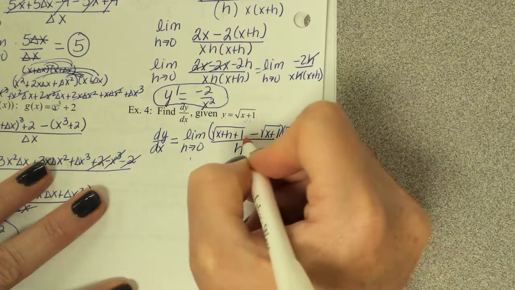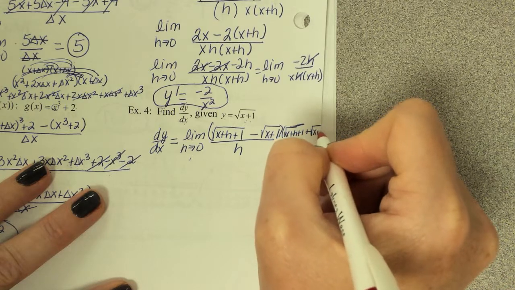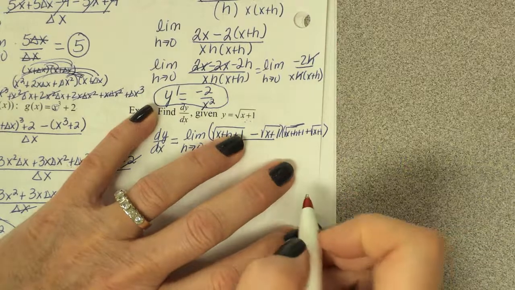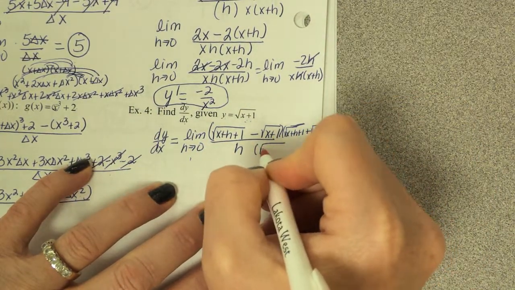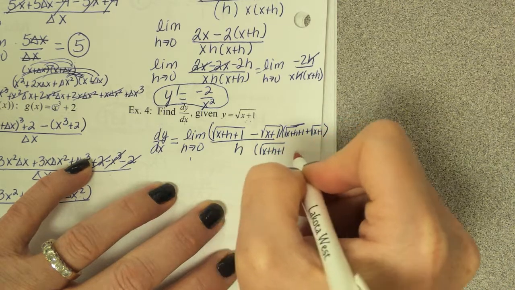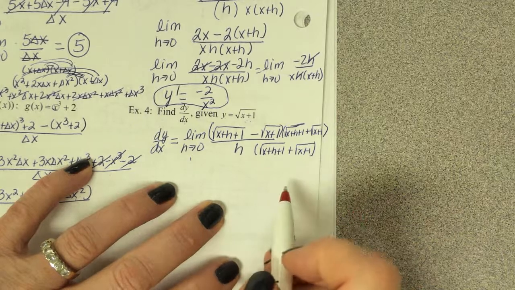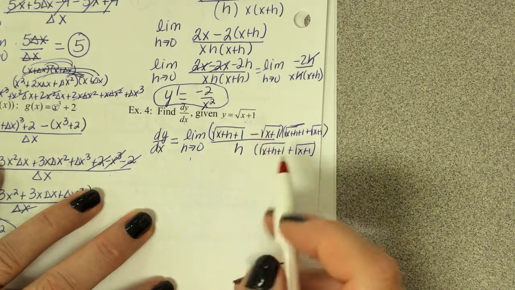If it's a minus, I make it a plus. And if I do that to the top, I also have to multiply by that on the bottom. So I'm multiplying the top and bottom by the conjugate of the numerator.